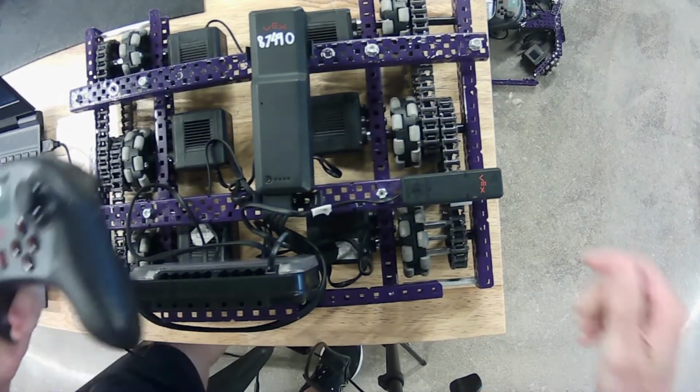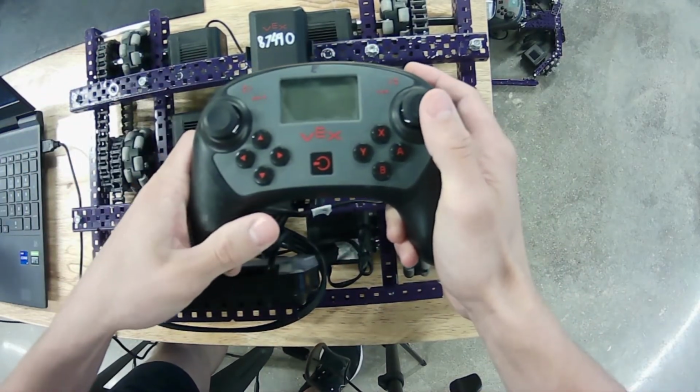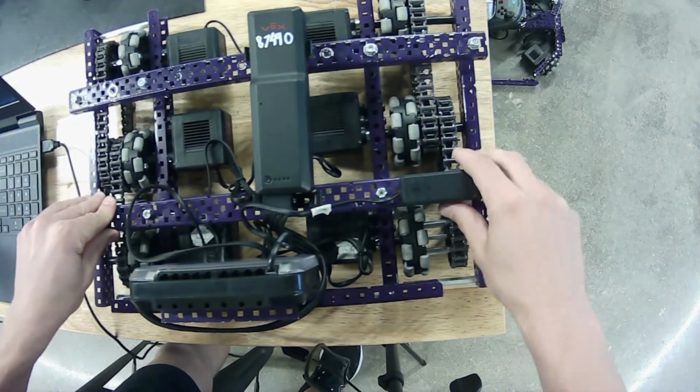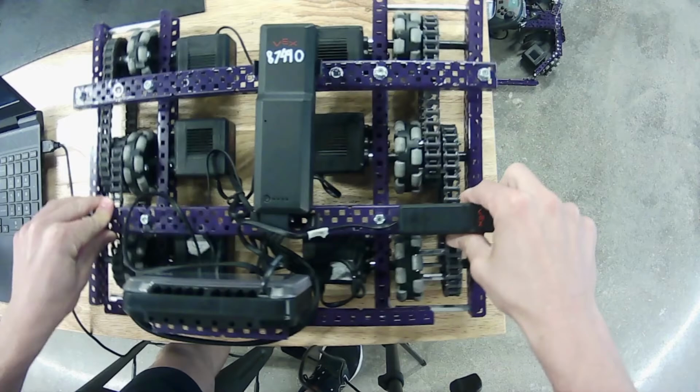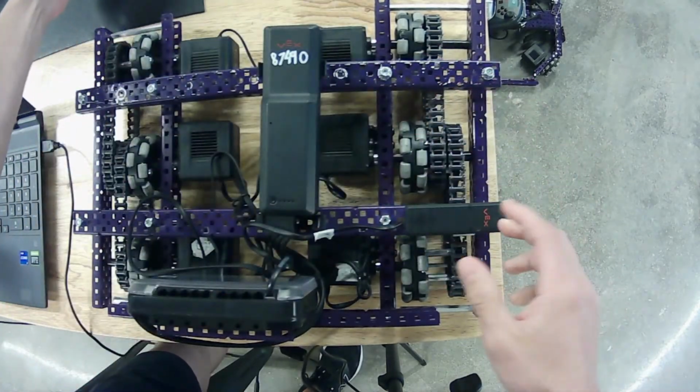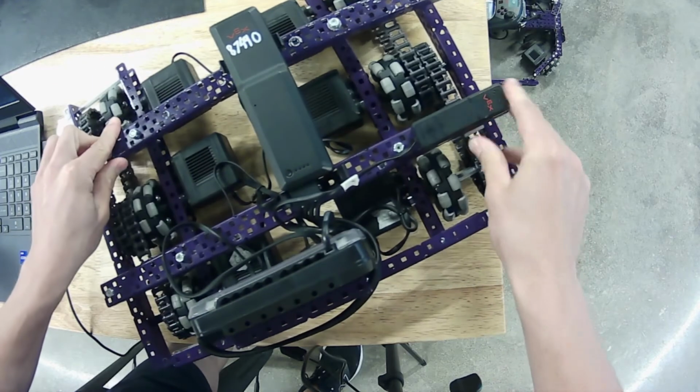So what this looks like is that whenever you give the joystick an input to the right, the robot should spin in the clockwise direction, like this. And whenever you give it an input to the left, it should spin counterclockwise.